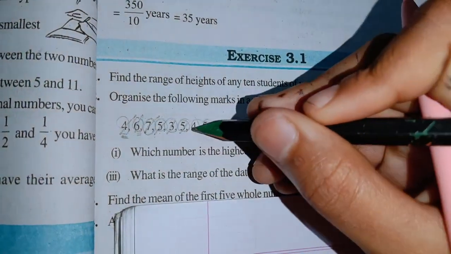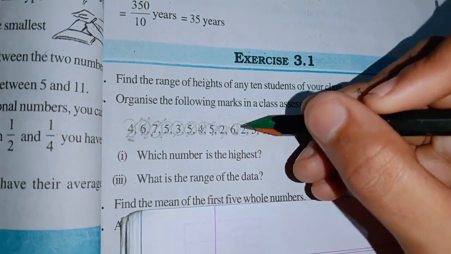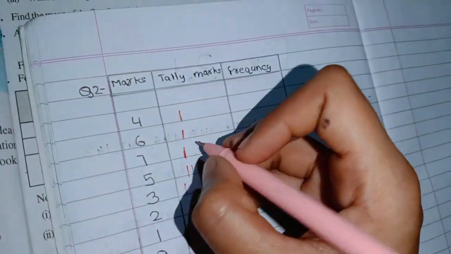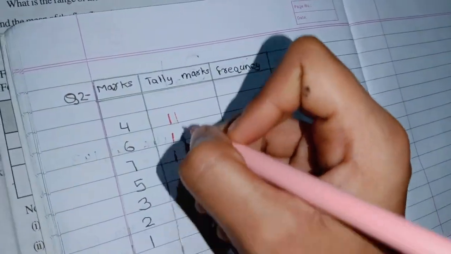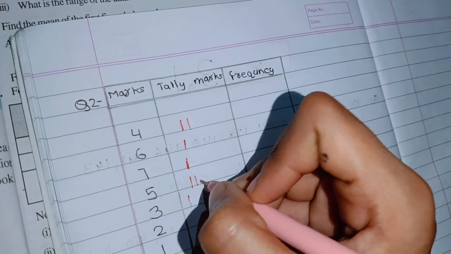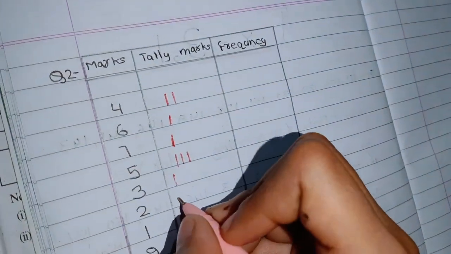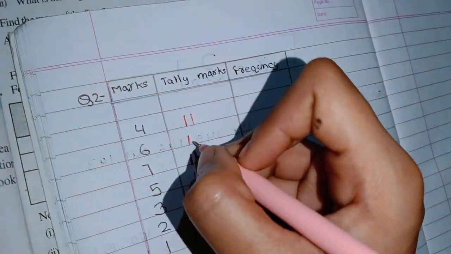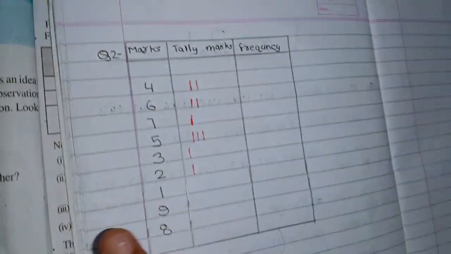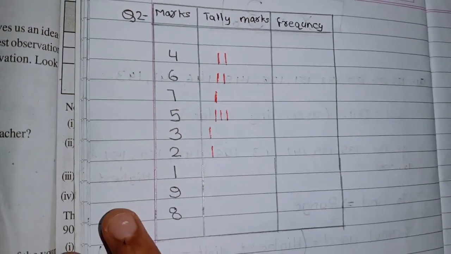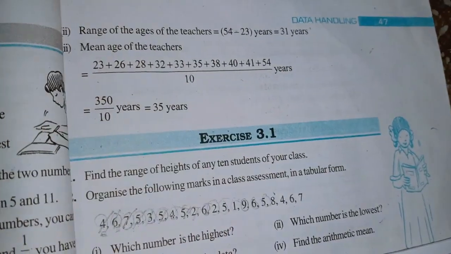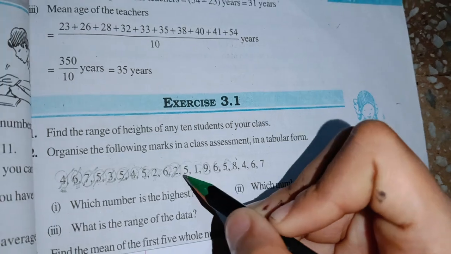And then 4, 5, 2, 6. So where is 4? Here it is. 5. Then 2, 6. So where is 2? Here's 2 and 6. You get it, right? Okay, now there is 2 and 5.